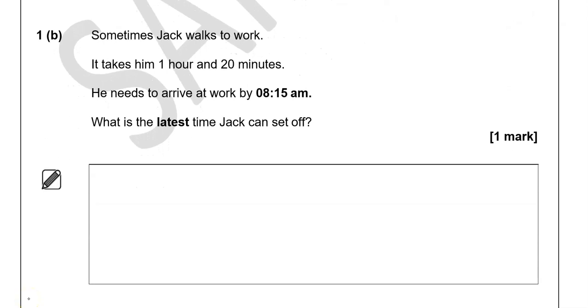Sometimes Jack walks to work. It takes him 1 hour and 20 minutes. He needs to arrive at work by 8:15 a.m. What's the latest time Jack can set off? So he needs to arrive at 8:15.